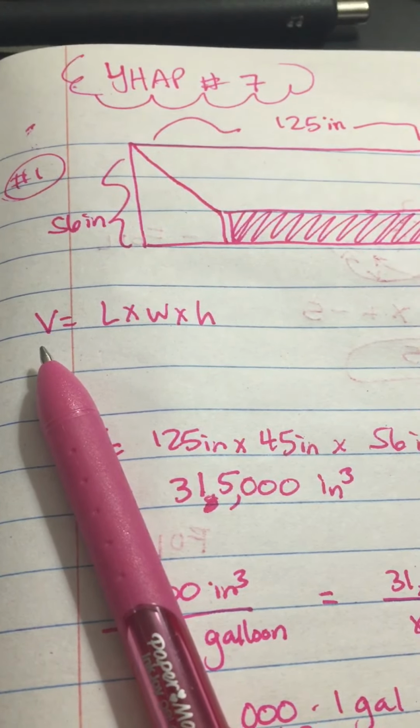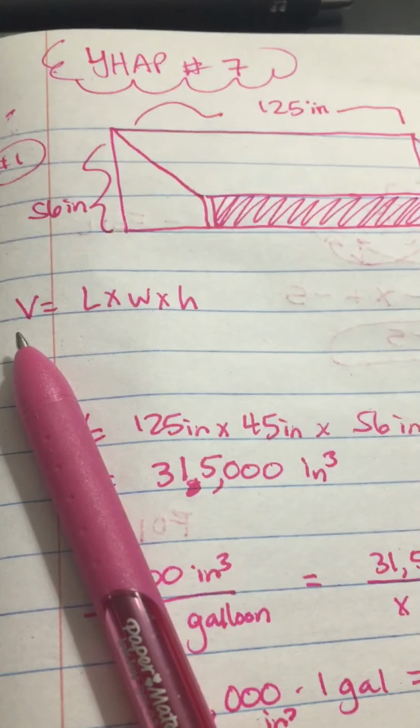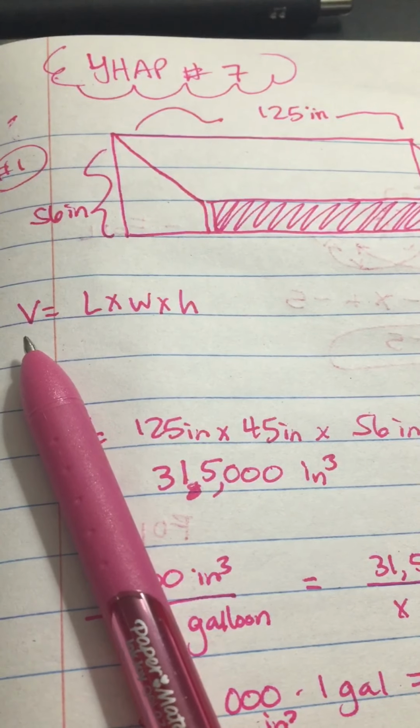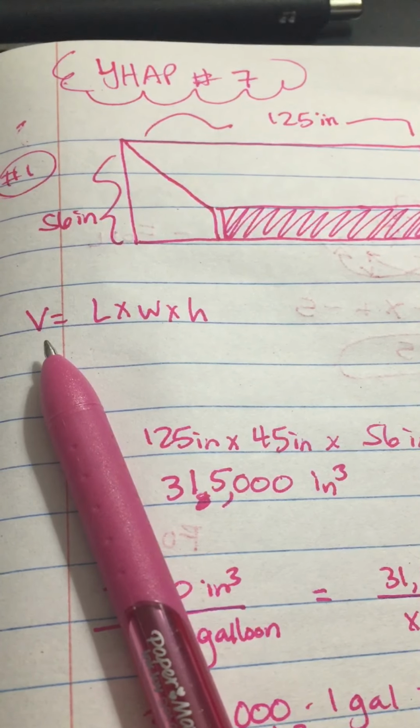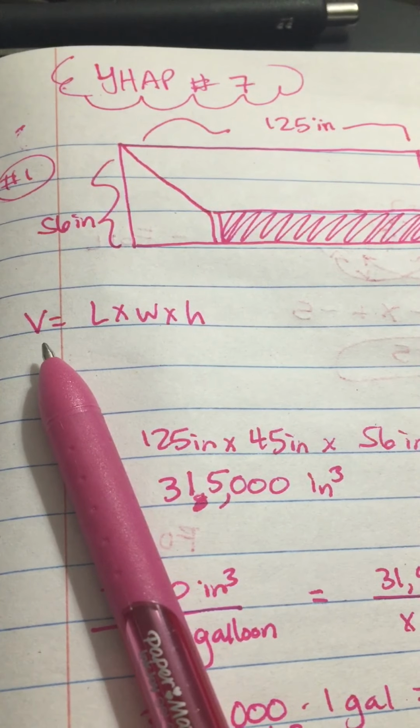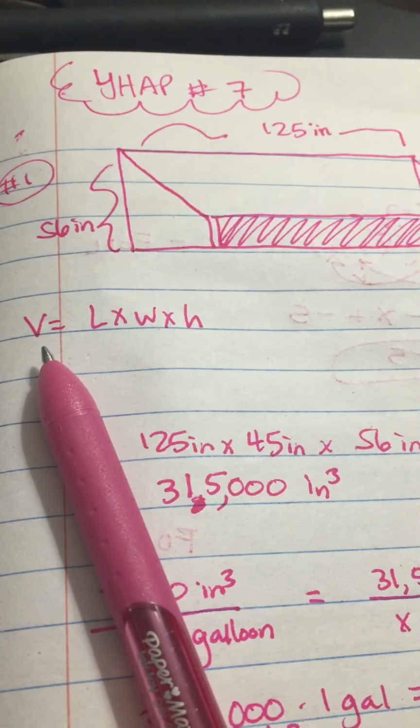So basically this is a volume problem. How much water does this aquarium hold? What is the volume of this container? My answer will be in inches cubed.